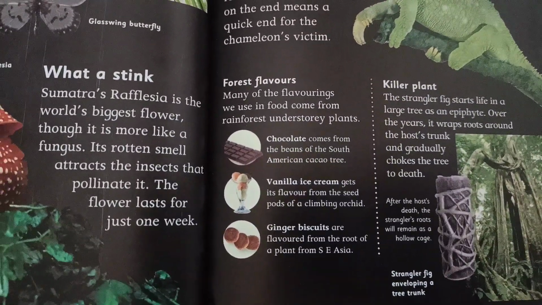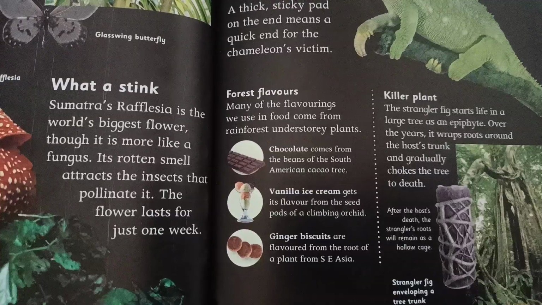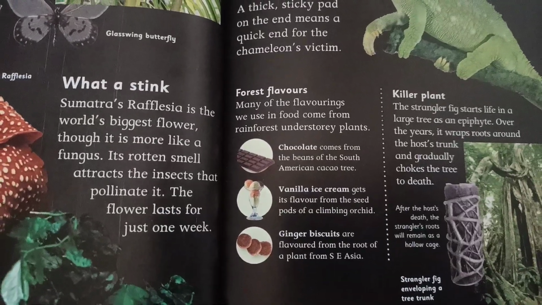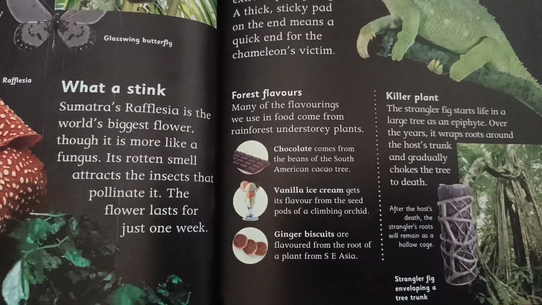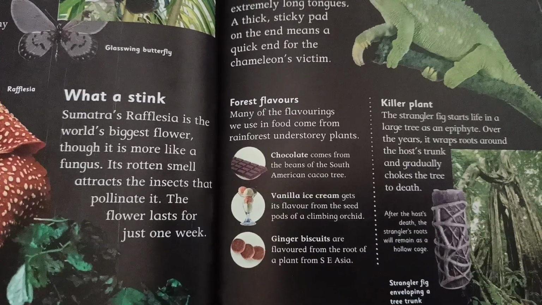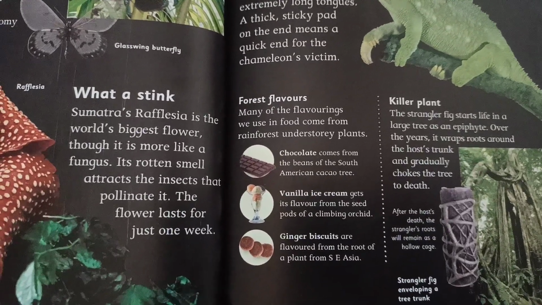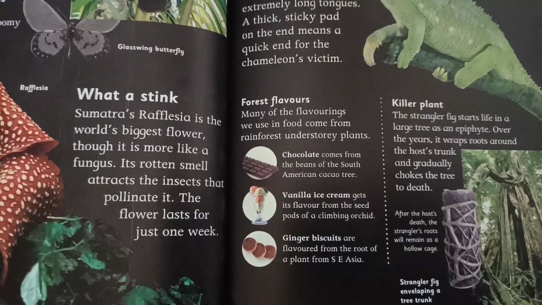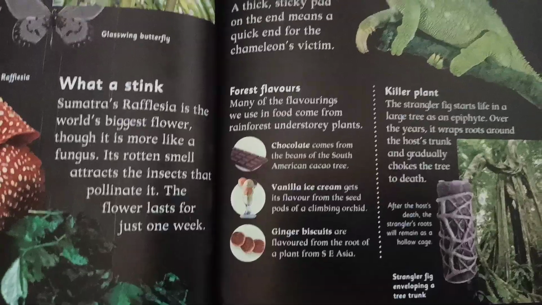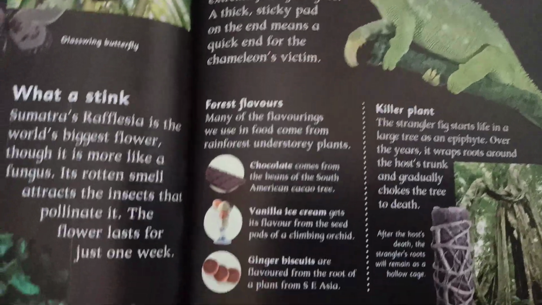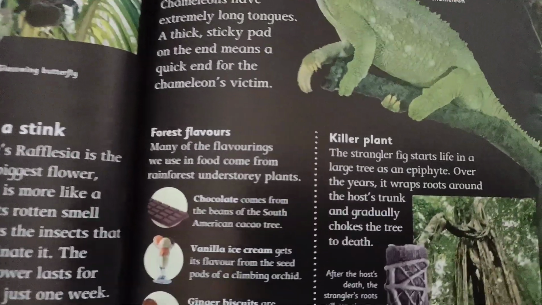Forest flavors. Many of the flavorings we use in food come from rainforest understory plants. Chocolate comes from the beans of the South American cocoa tree. Vanilla ice cream gets its flavor from the seed pods of a climbing orchid. Ginger biscuits are flavored from the root of a plant from Southeast Asia. Killer plant.